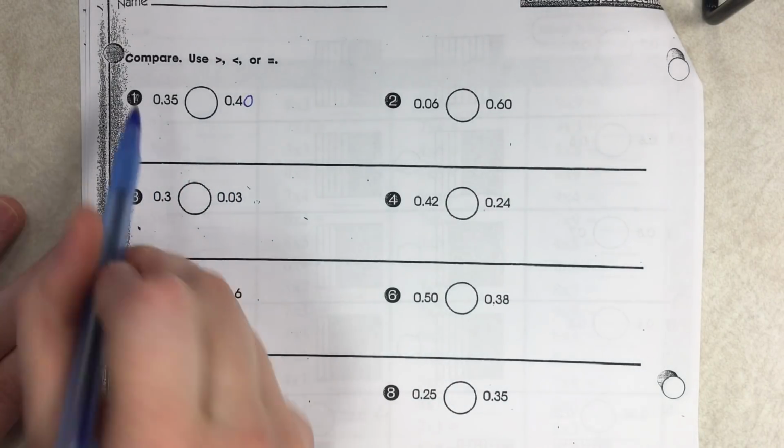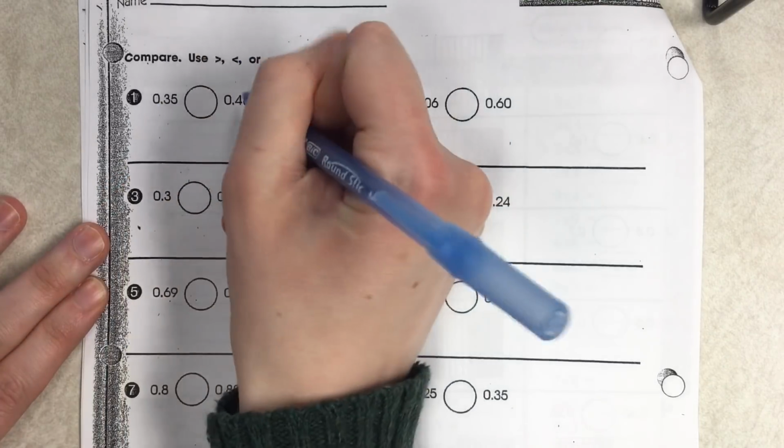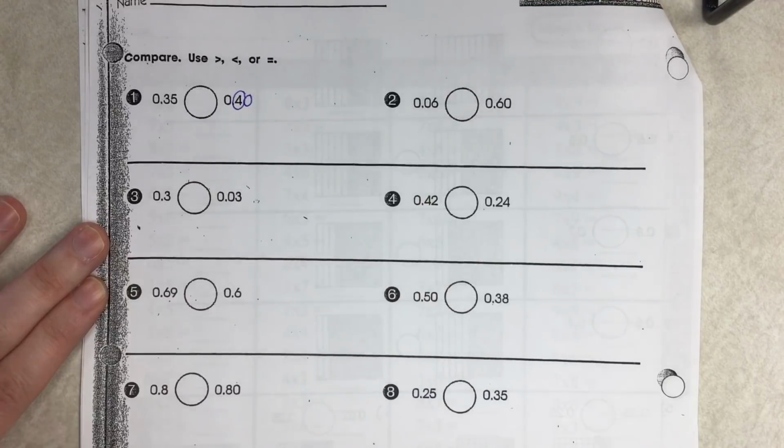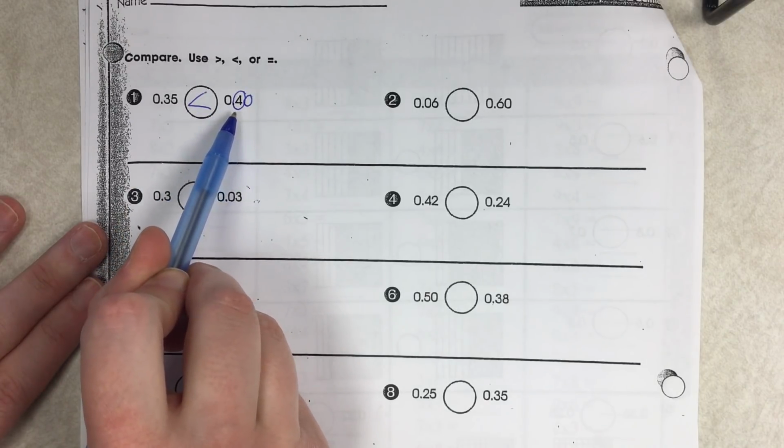And now I can compare each number. 0, 0, decimal, decimal, 3, 4. So 3 and 4 is where it's different, and 4 is bigger. So I'm going to put a less than sign. This means 35 hundredths is less than 40 hundredths.